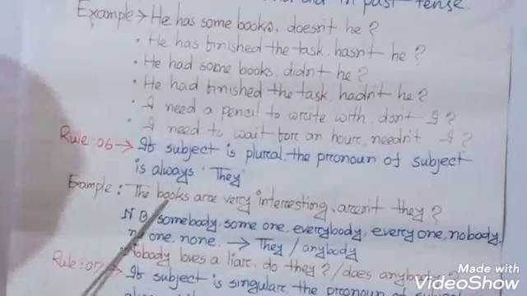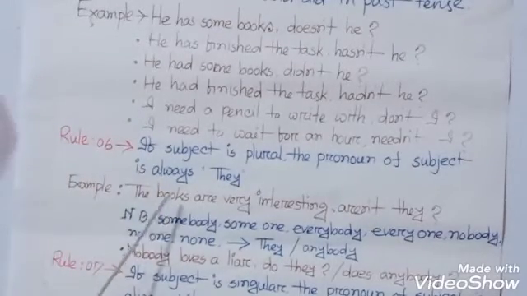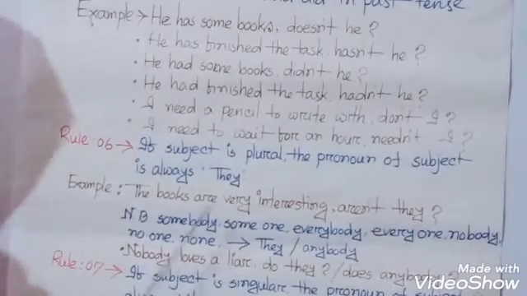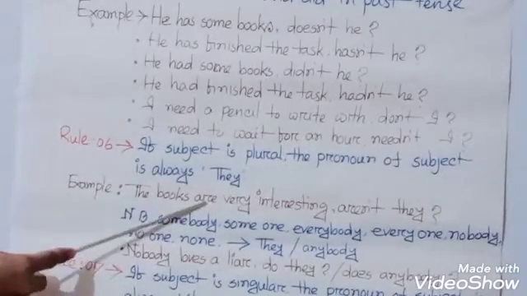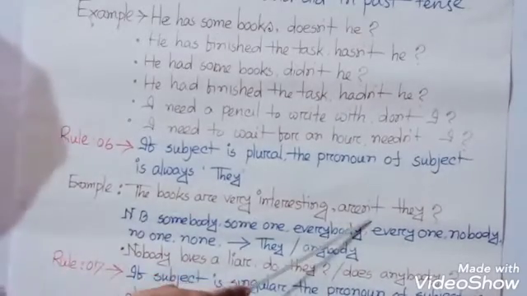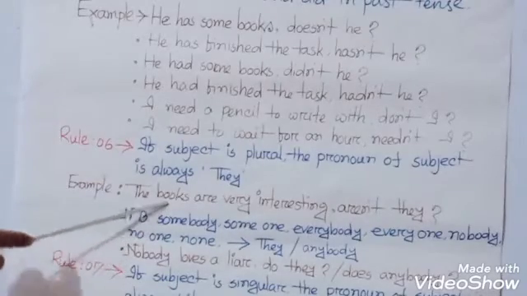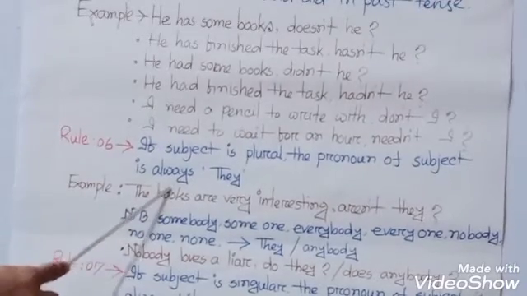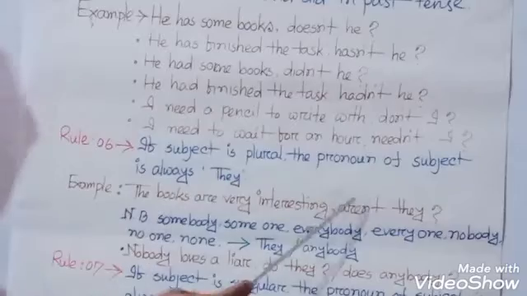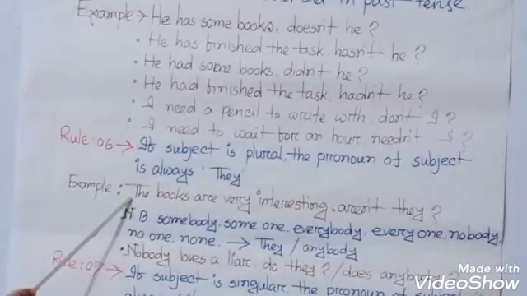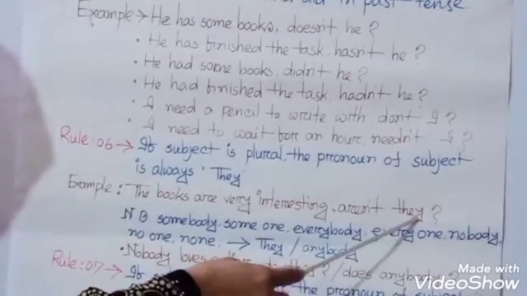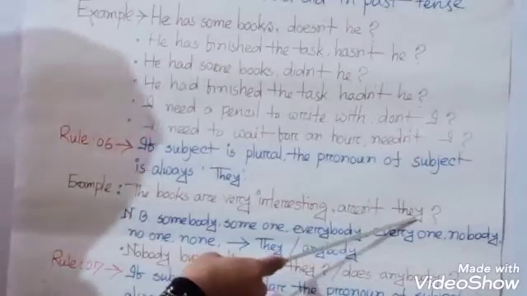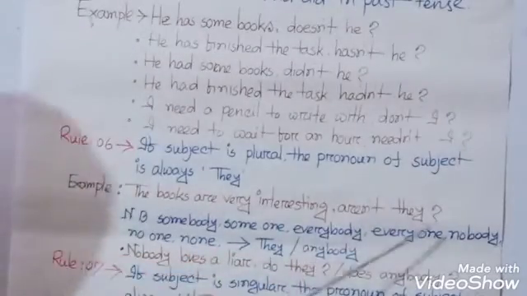So the subject is plural. That's why we use they. And we find here the auxiliary verb are. This is an affirmative sentence, so we use not, aren't, and the plural subject they. Aren't they?